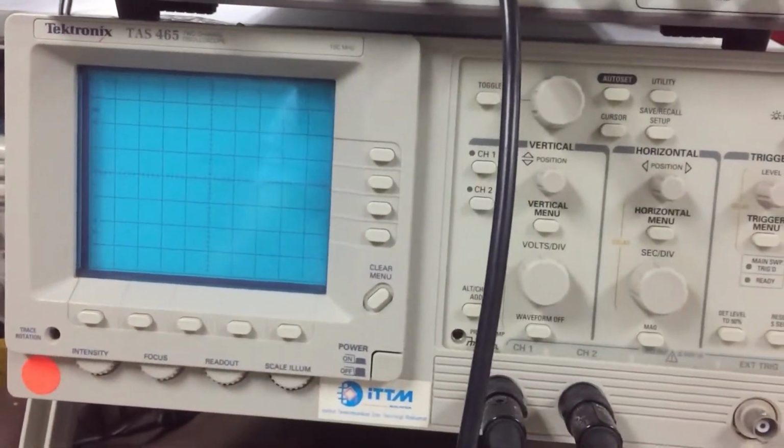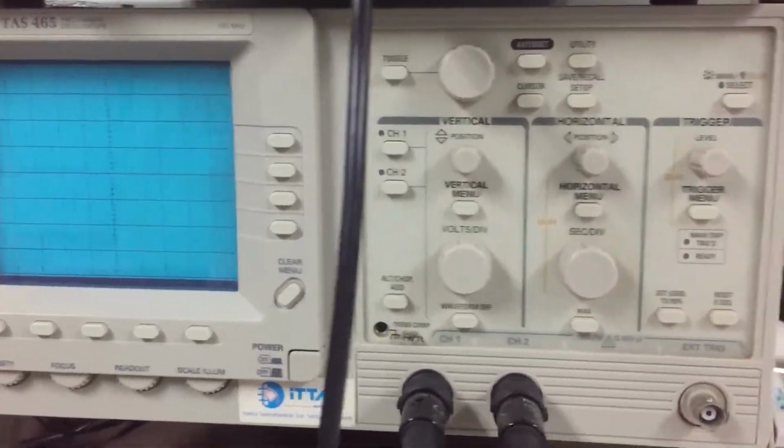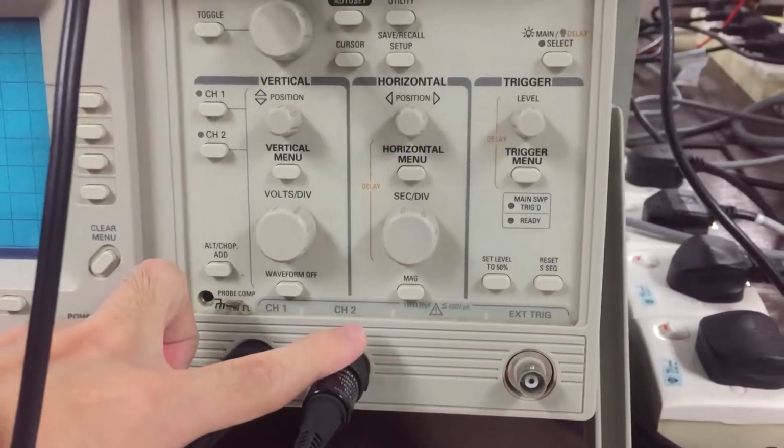Lastly, we need a CRO. This is a CRO machine. This is channel 1 and channel 2.